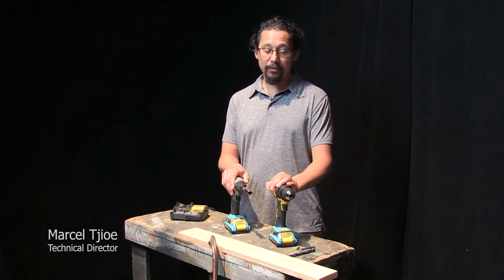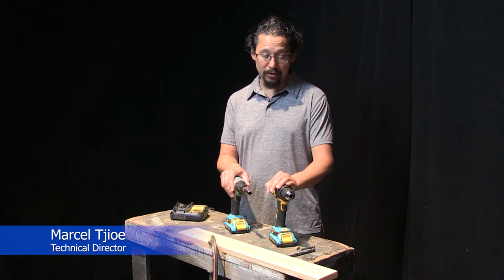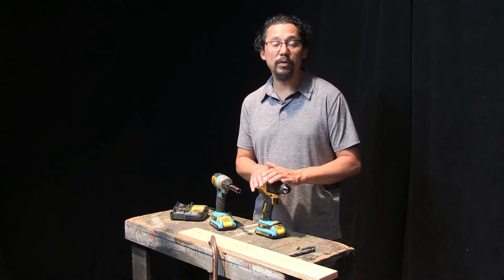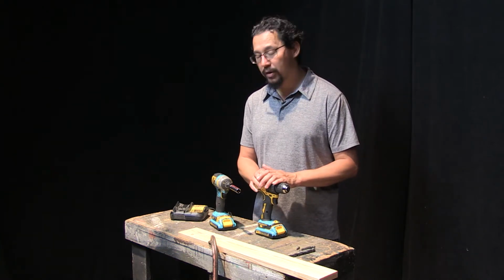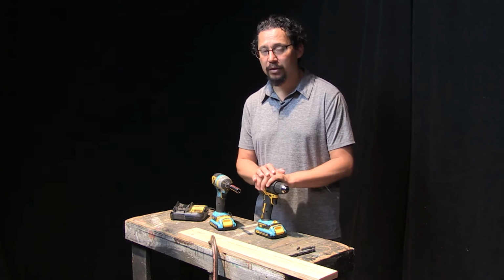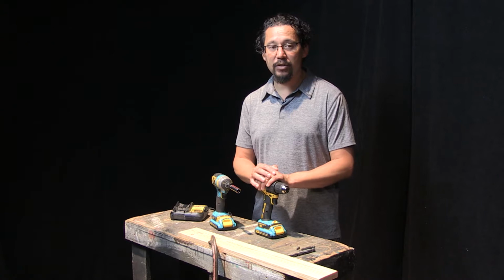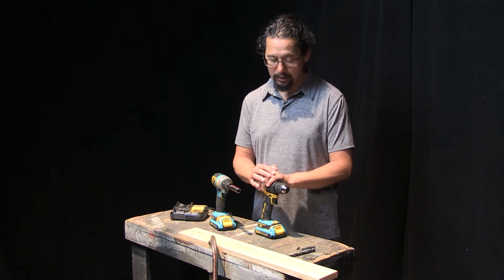Drills and impact drivers, their differences, and their applications. We'll start with the drill. A drill can do pretty much everything that you would want it to do, whereas an impact driver has a few specialty things that we use it for that make it a little bit easier to use in specific applications.